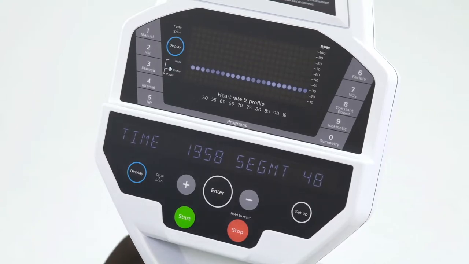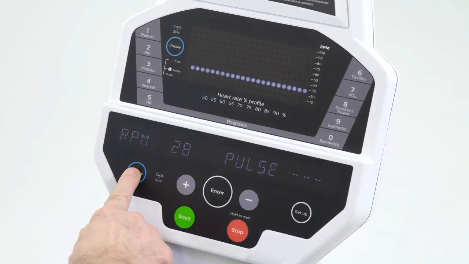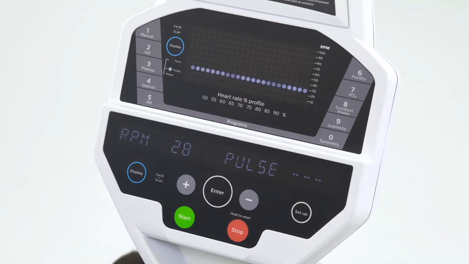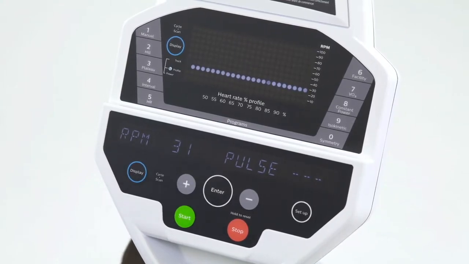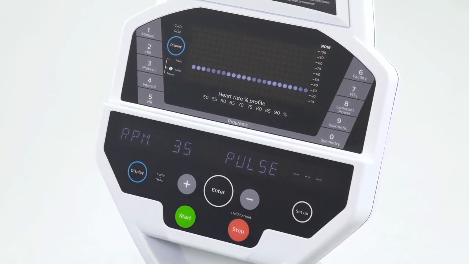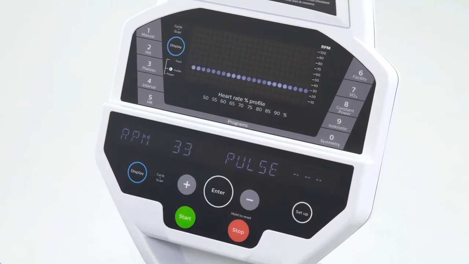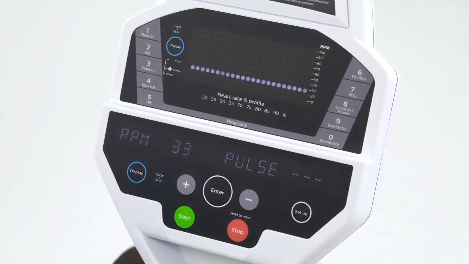Now I am set to 30 RPM, so below 30 RPM, at 28 or 29, I get no resistance. Once I hit that 30 RPM, the resistance starts to increase, and I can push against that resistance really hard and increase my power without overcoming the speed. So those are the three different modes of resistance.